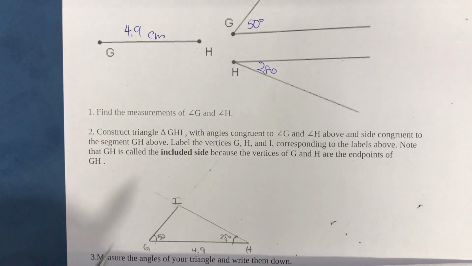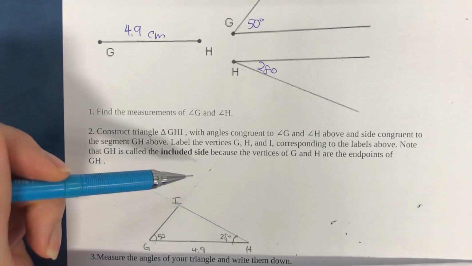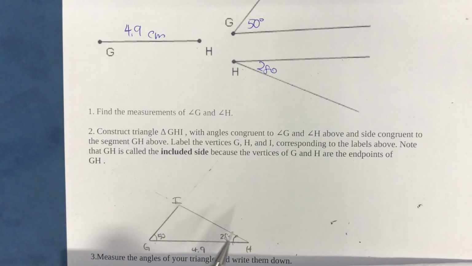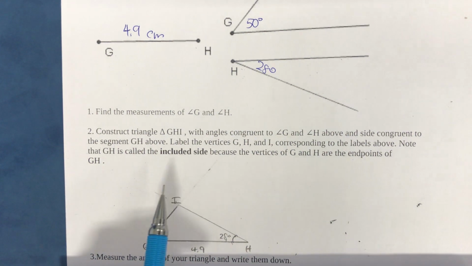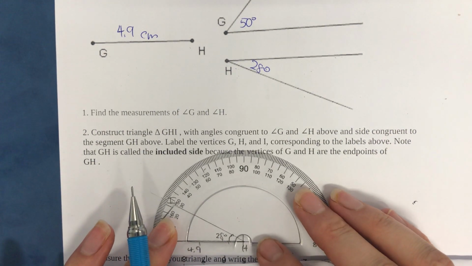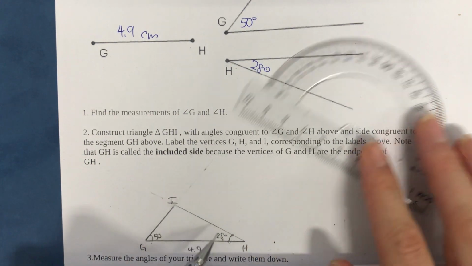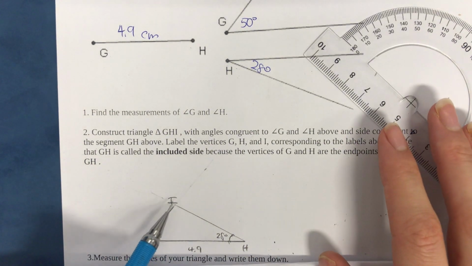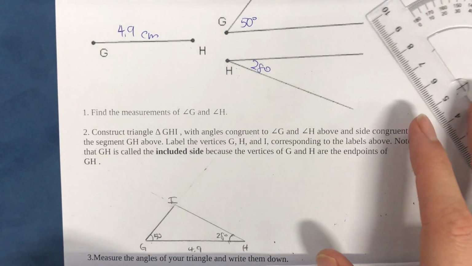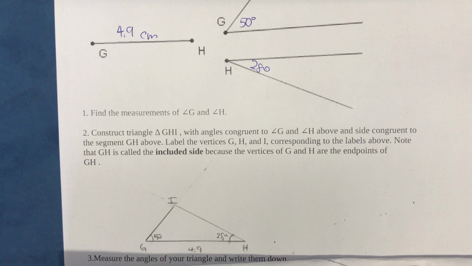So angle G was 50, and we didn't know how long it was, so I just drew a line kind of far out. Then we know H will be 28, so using my protractor again, we can measure out to 28, and then I drew a line far out there and saw this I is where it will intersect. So then erase those, and then we have our construction.